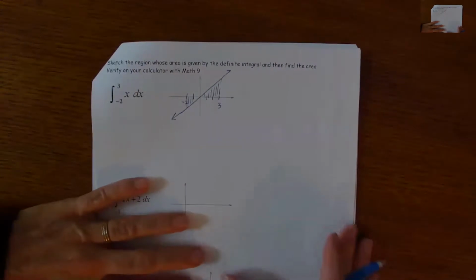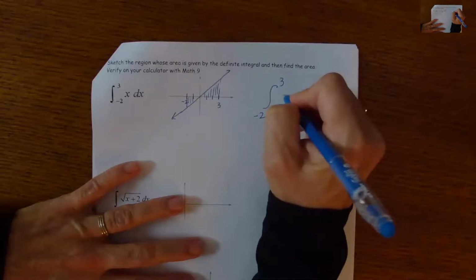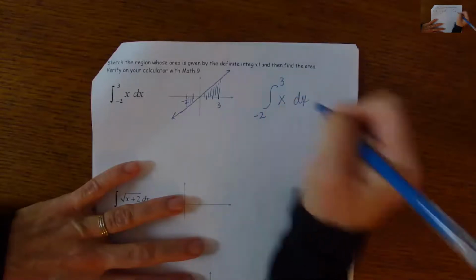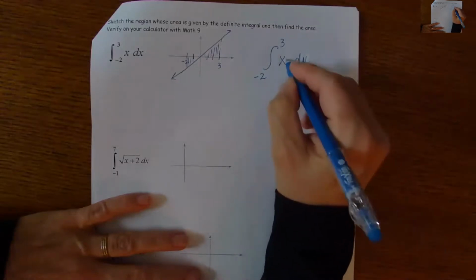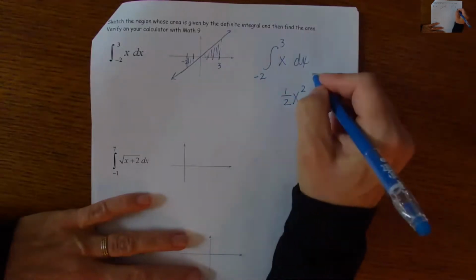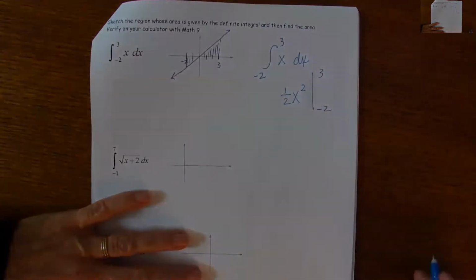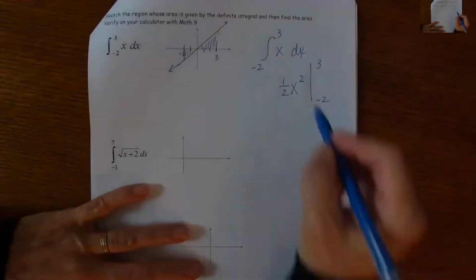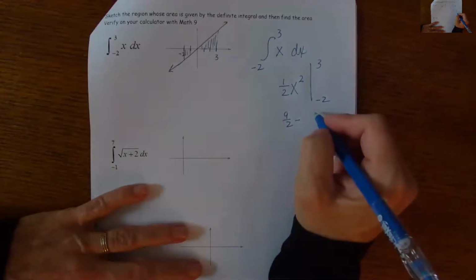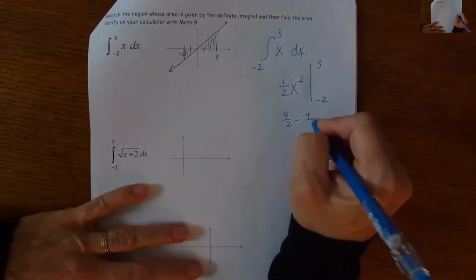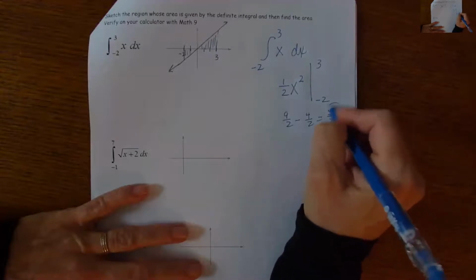So I want to use calculus on this. We're going from -2 to 3, and we have x dx, right? What do you get when you integrate x? That's 1/2 x squared. Okay. Plug that in for me. Come on. 3 squared is 9, so 9 halves minus 2 squared is 4. I'm going to leave it 4 halves and not say 2, so I could say 5 halves units squared.